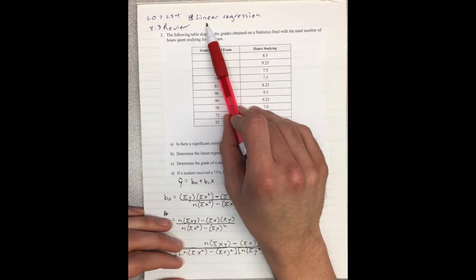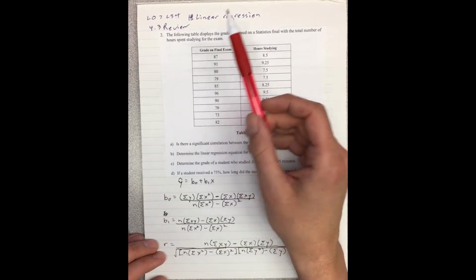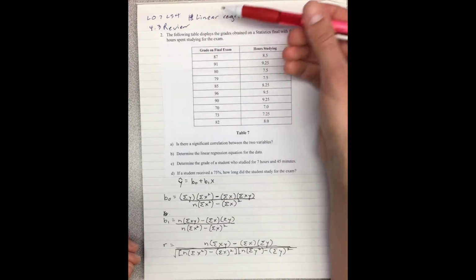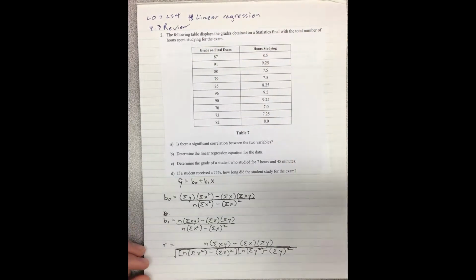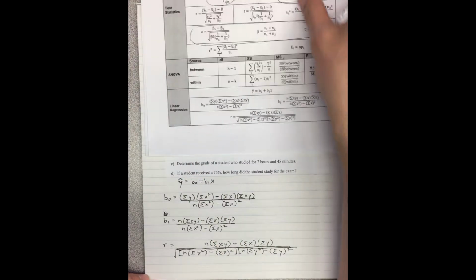This is going to be on making a linear regression equation based on some data that you're given. Typically you do a lot of this in Excel now, but we're going to do it by hand just to see the mechanics of how it works. You'll see down here, I took the liberty of writing each of the equations we're going to end up using.